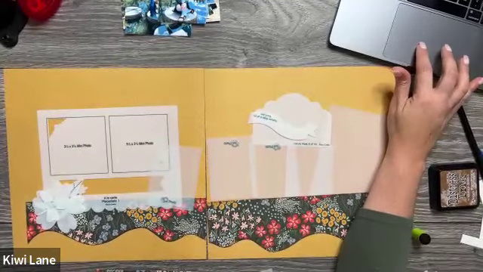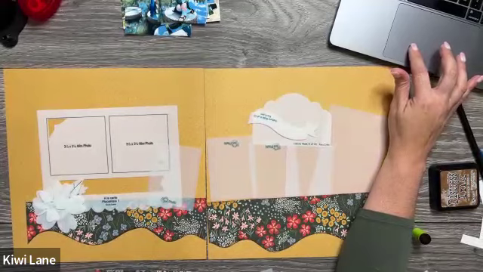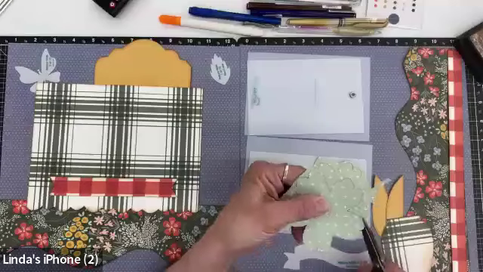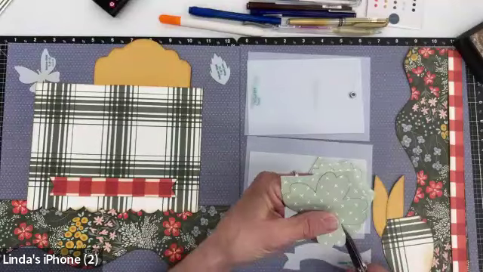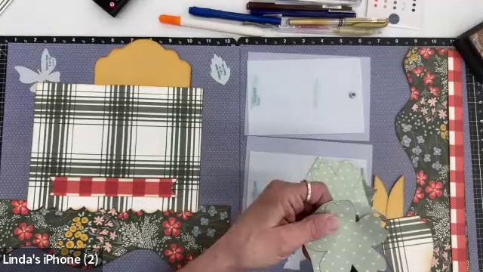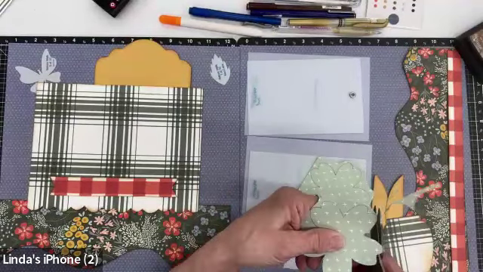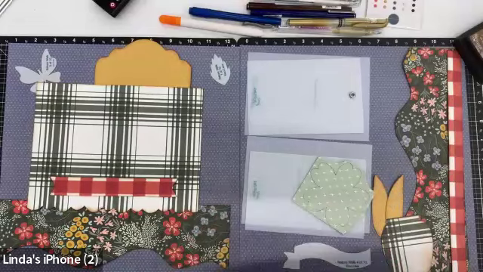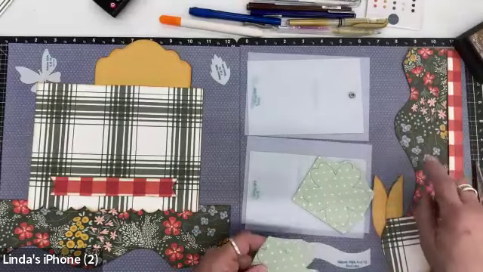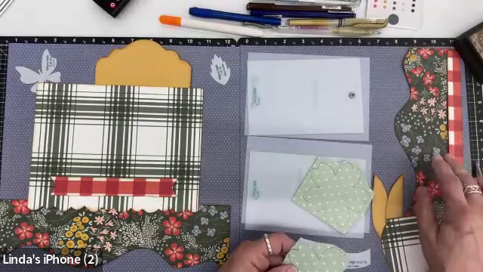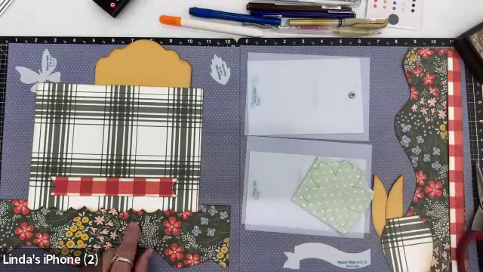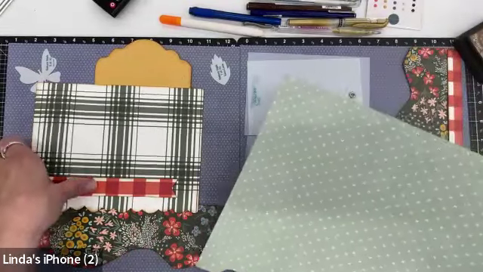Also, if you do have too busy a pattern and you're stuck with it, there is a little trick. You can put a solid cardstock or a very small print and make an edge right along whatever two patterns are together. For instance, right here, let me just take this.